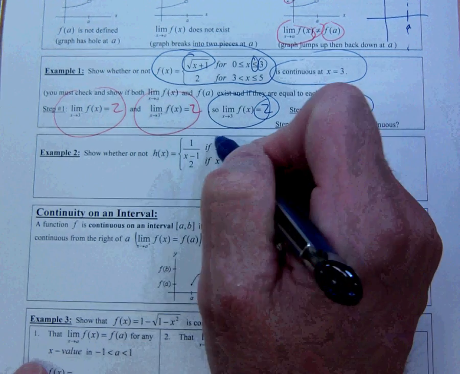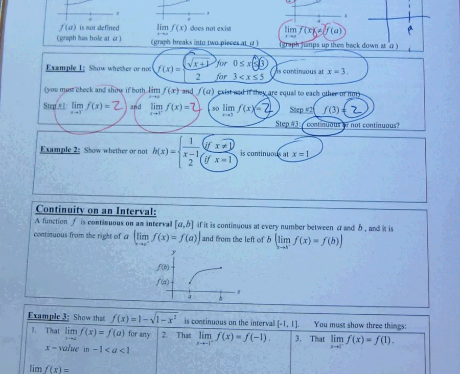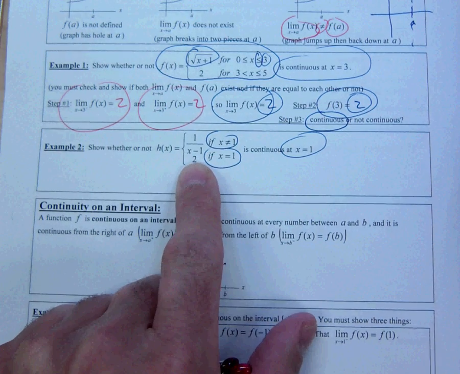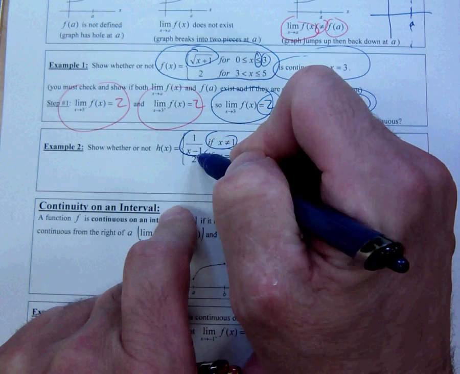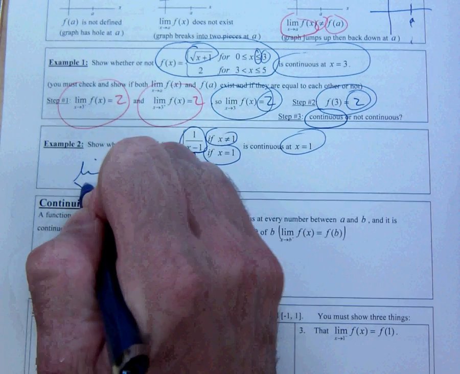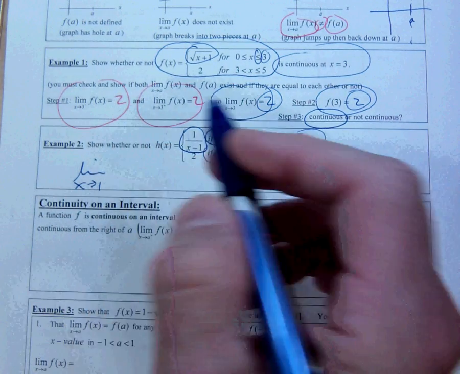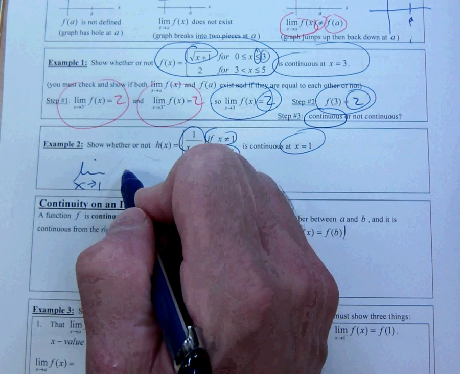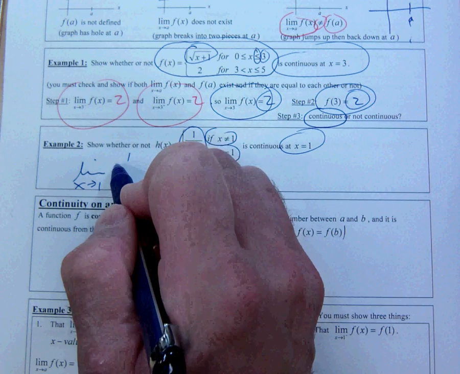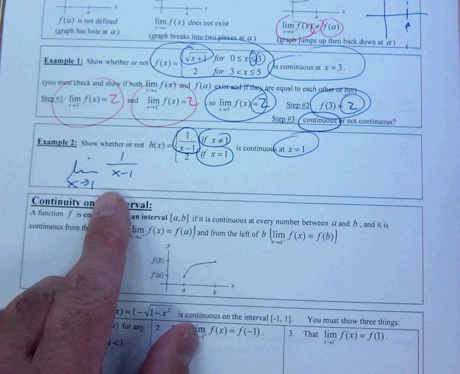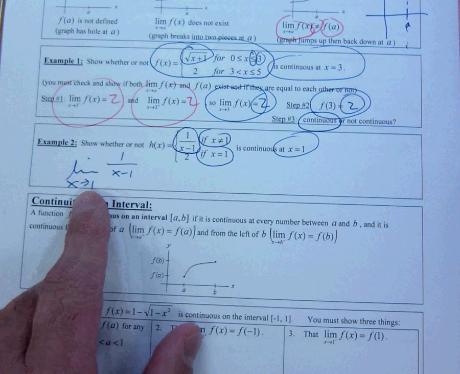Look at these. For all x values except 1, which piece of the function am I going to use? The top part. Okay, so if I want to figure out the limit as x goes to 1 of this function, I need to figure out what the value is when I plug in the 1.